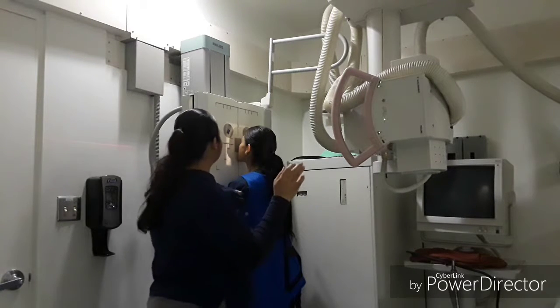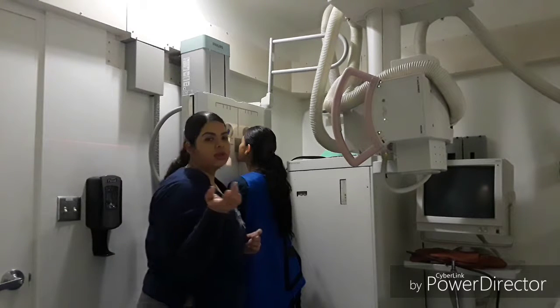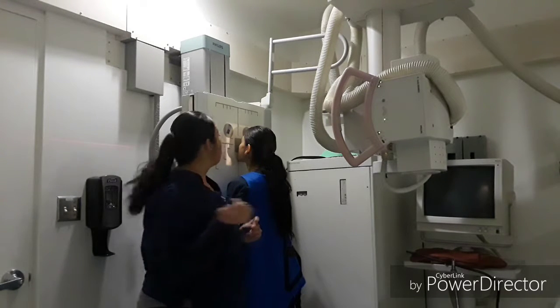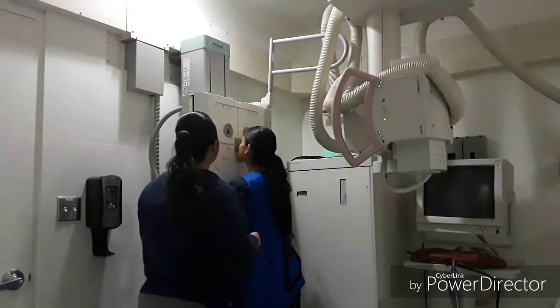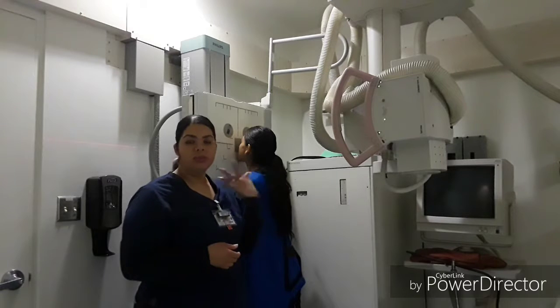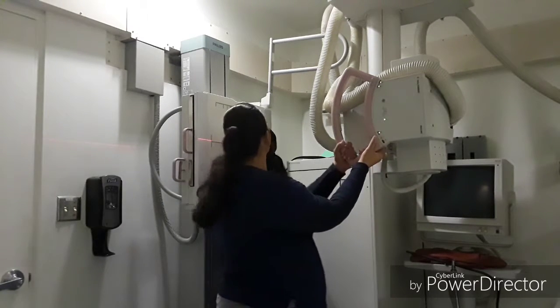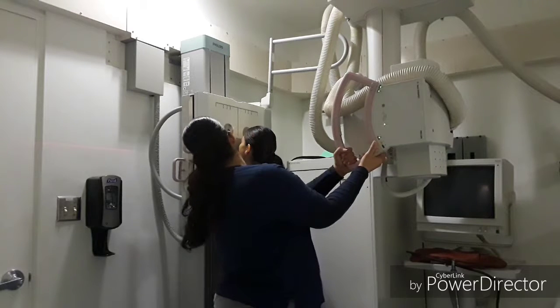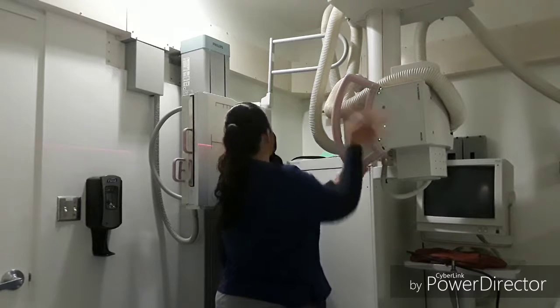Okay, should be good right there. Her OML is approximately 37 degrees with the IR. Her MML is perpendicular to the IR, and so should the midsagittal plane. Central ray should be exiting approximately at the acanthion. I'm going to collimate in a little.